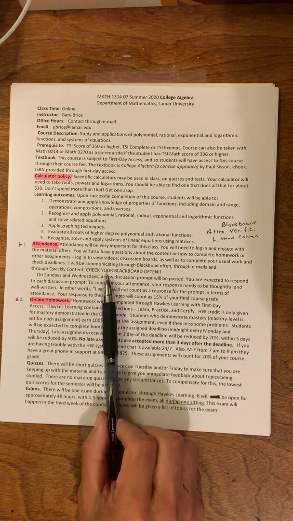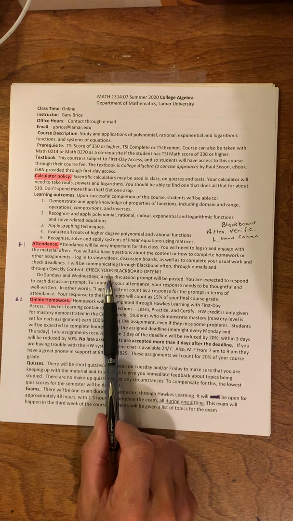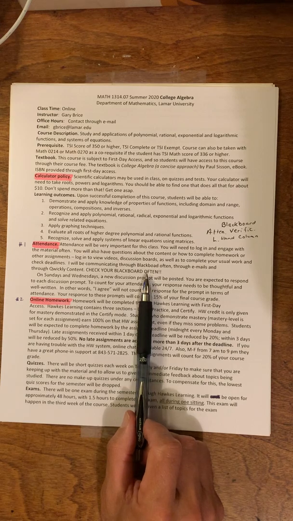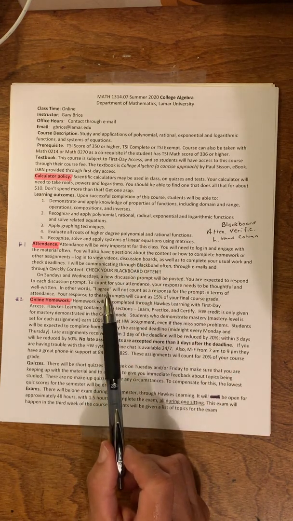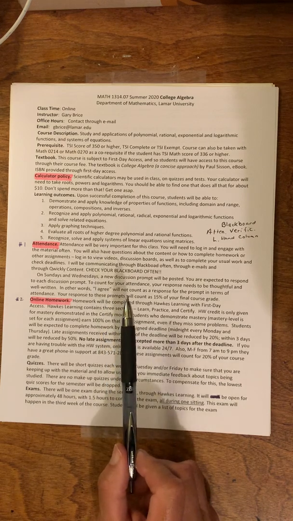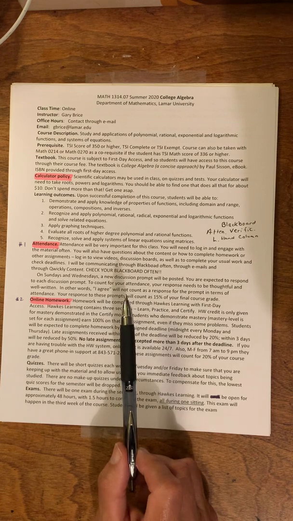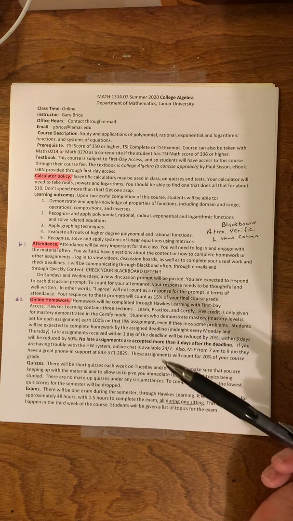One thing I point out here in this section, which you do want to emphasize, is that you're going to want to check your Blackboard often. I've already posted content on Blackboard. I've already posted this syllabus. I've already posted the how to get to your Hawks homework sheet on there. And I've already posted a welcome letter to College Algebra. So there is already content posted.